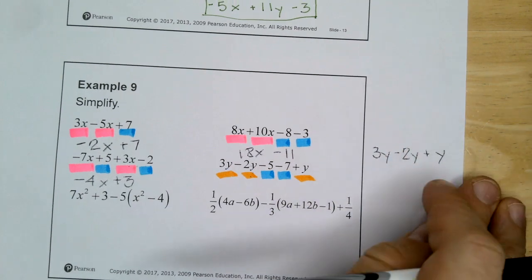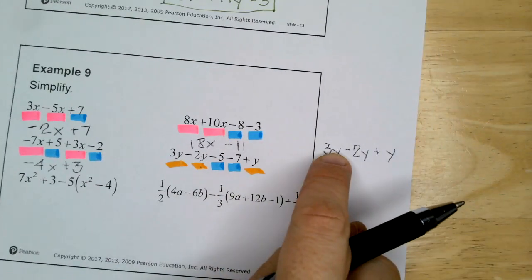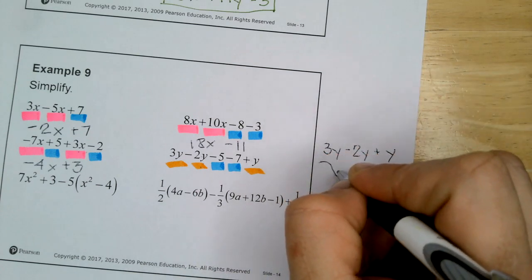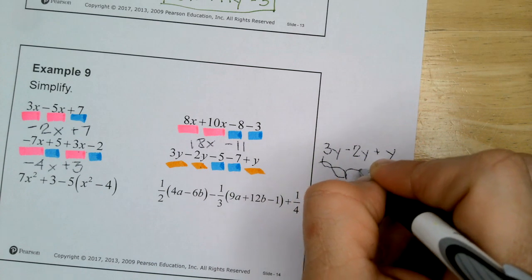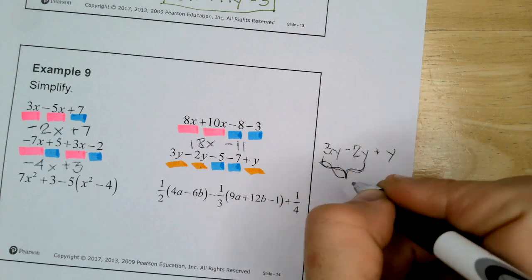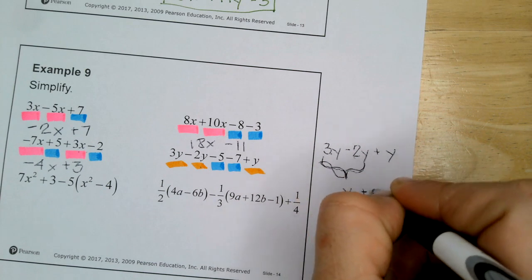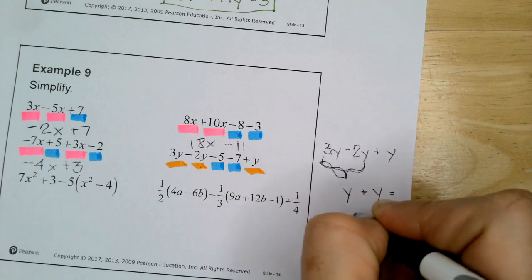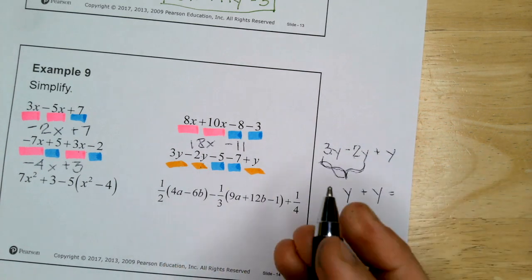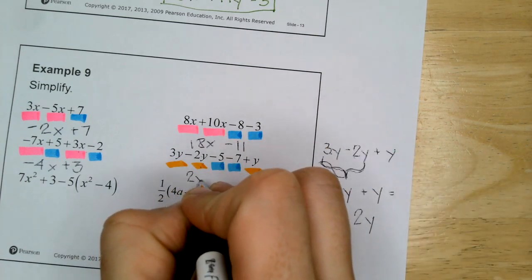We're adding 3, subtracting 2 from that 3. 3 minus 2 is 1, right? And then 1 plus 1 is 2. So 3y minus 2y plus y is just 2y.